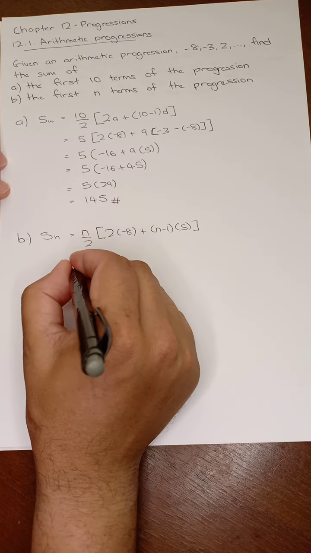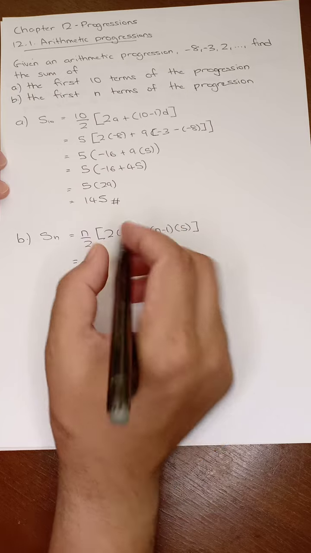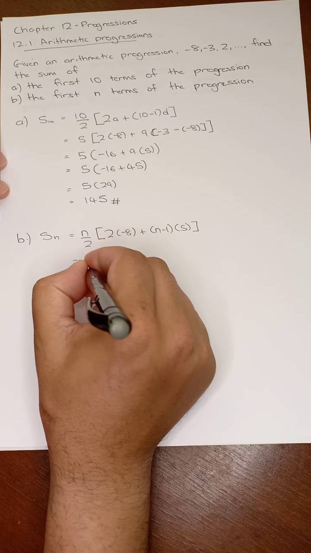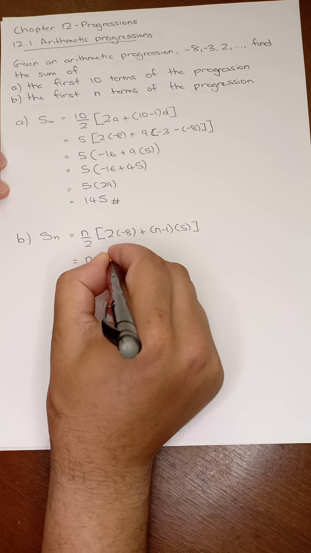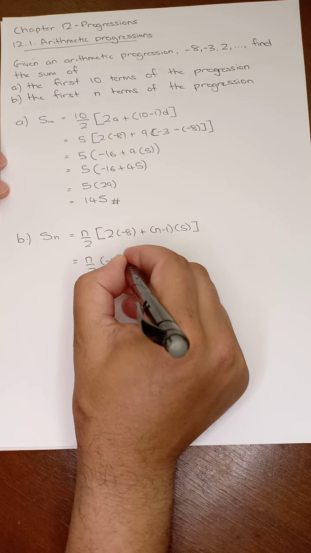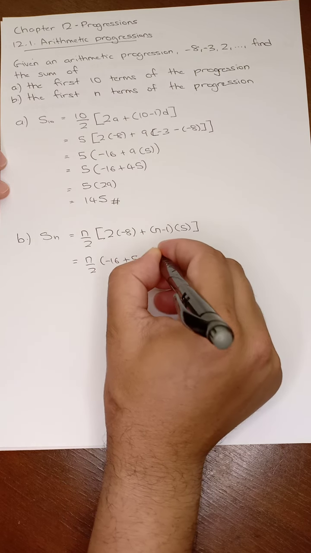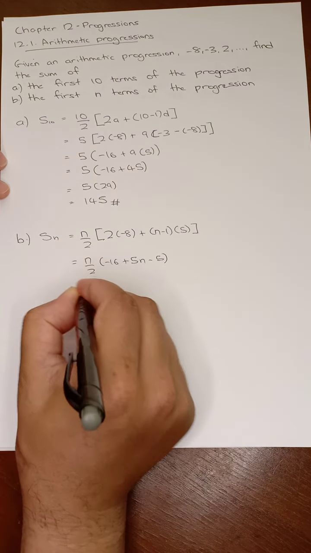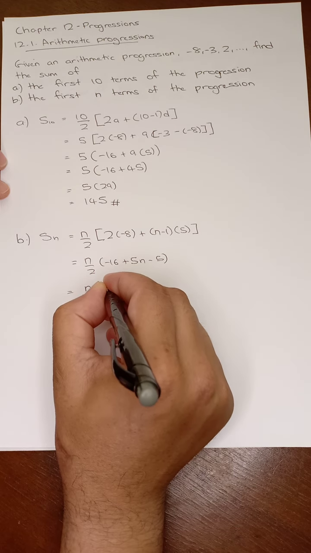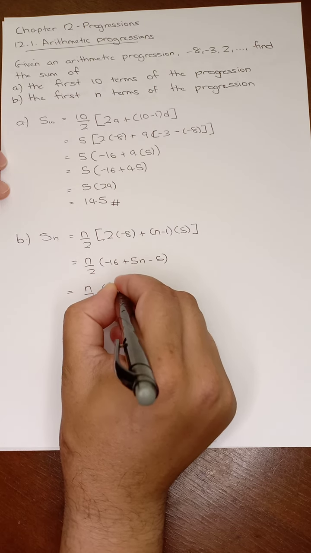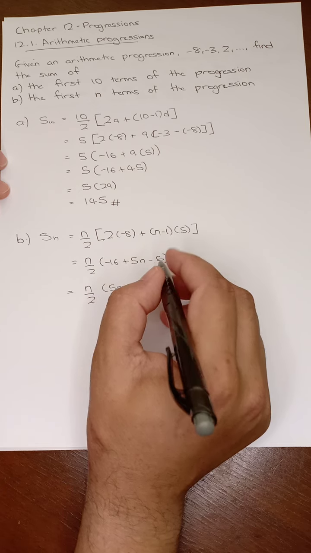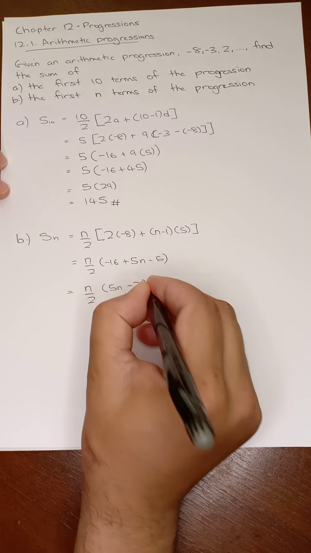So simplify these terms. We get n over 2 times -16 plus 5n minus 5, which is n over 2 times 5n minus 21.